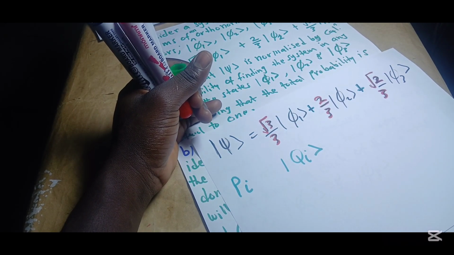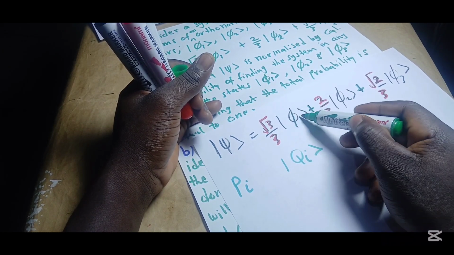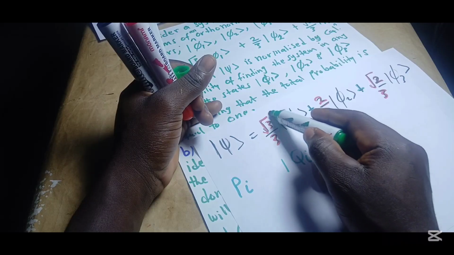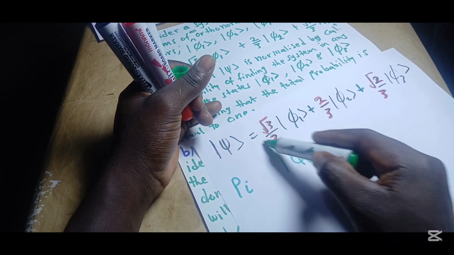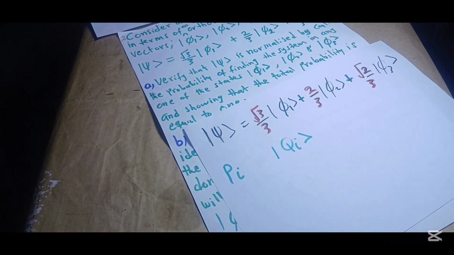So how do we interpret this? The probability of finding the system in state phi i is equal to the square of the coefficient here. That is what it basically means. So now let's define some terms.